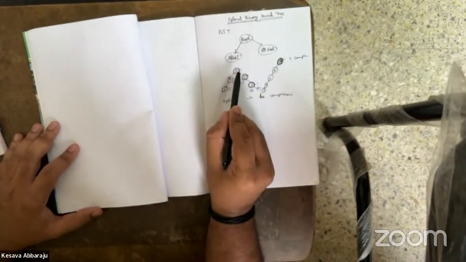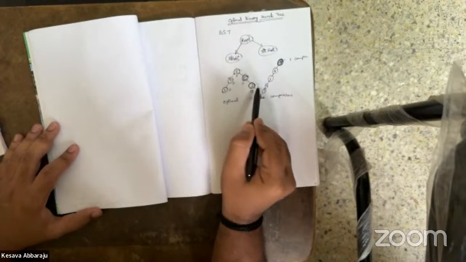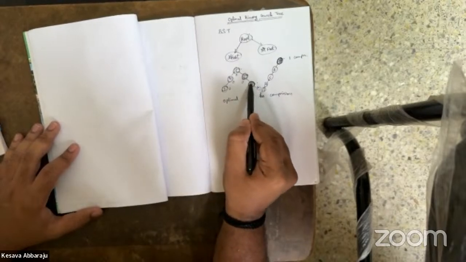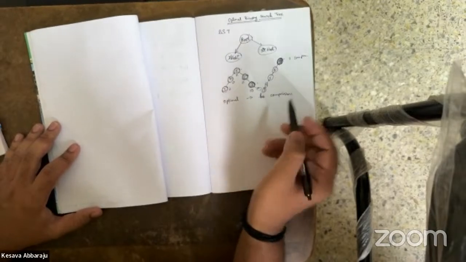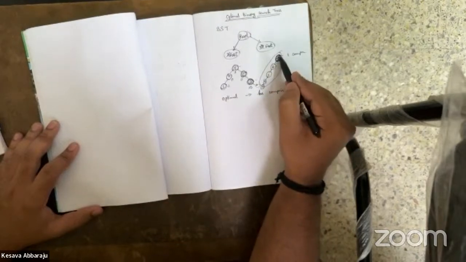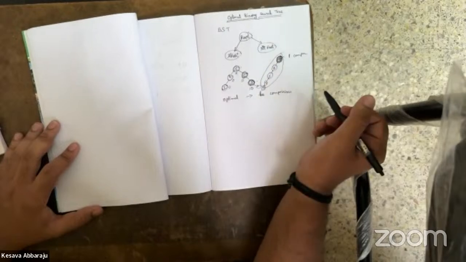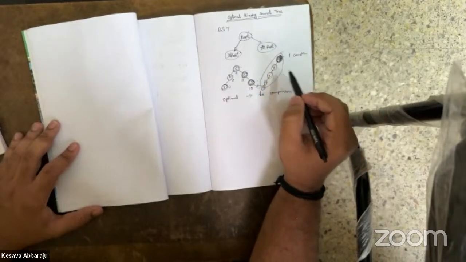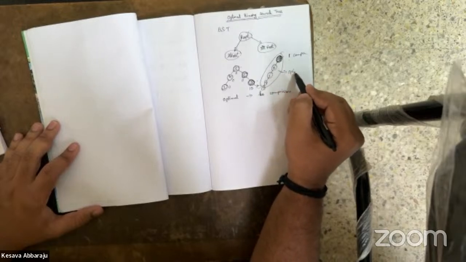But in this case, I have to compare it with 5. I have to compare it with 6. I have to compare it with 7. And then I'll get to know that 7 is present in the tree. But here, if I consider this tree, where I search for 7 only every time, with one comparison, I get the solution. So if I know the frequency, then I can say this is optimal for that question.